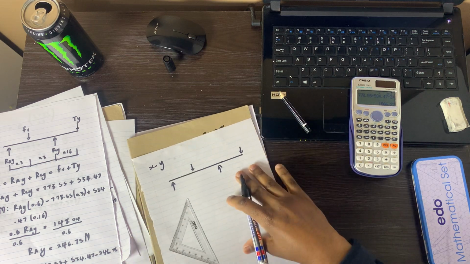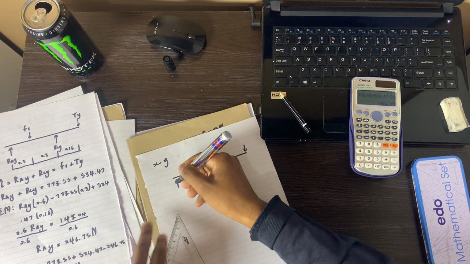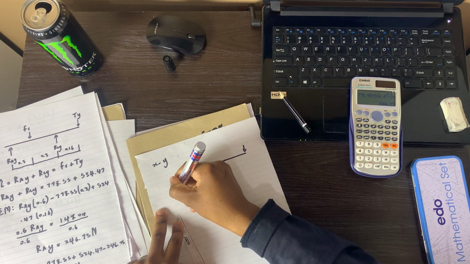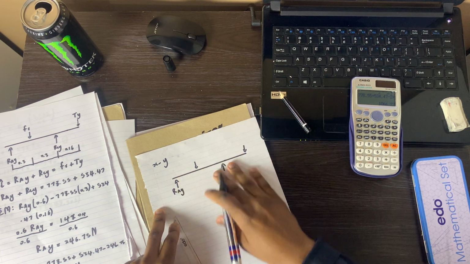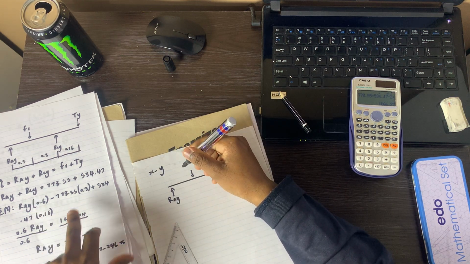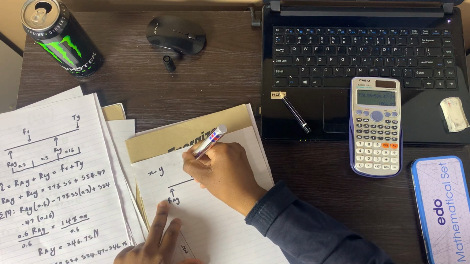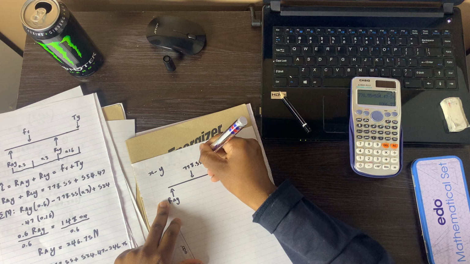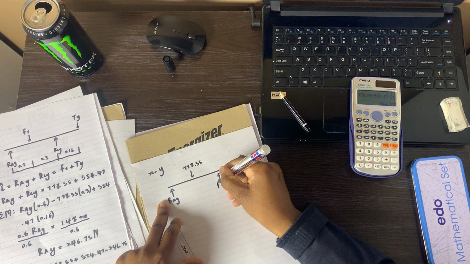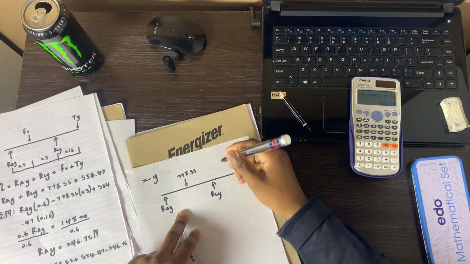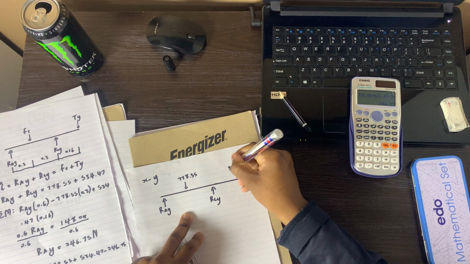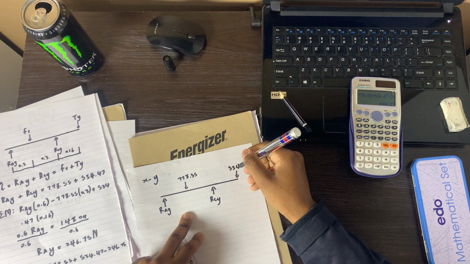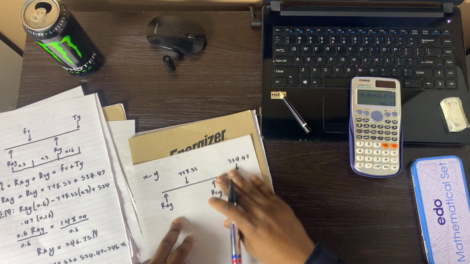Okay, in the Y direction, RAY, and then FR is 778.55, and here RCY, and then here TY is 534.47, right?